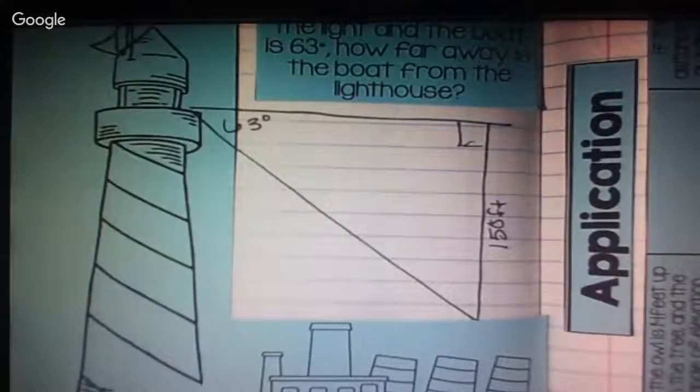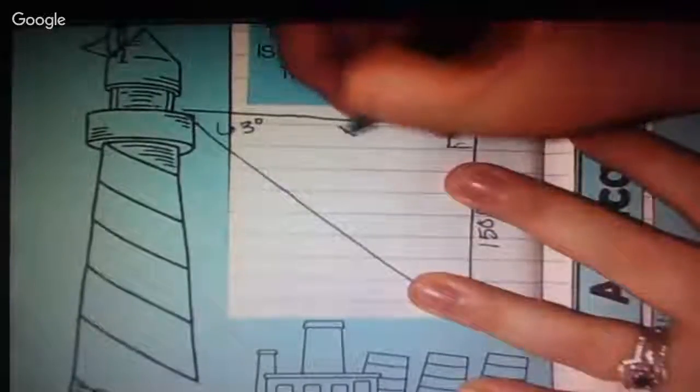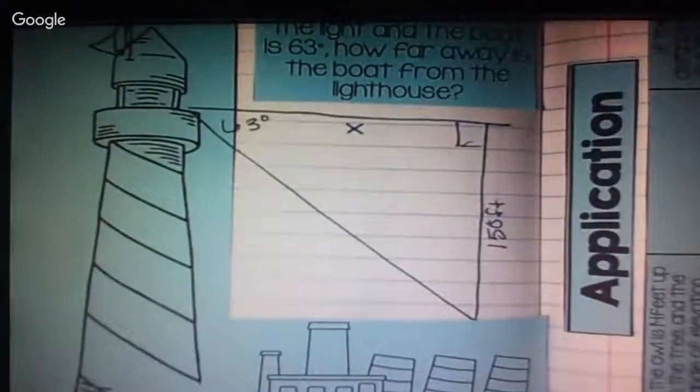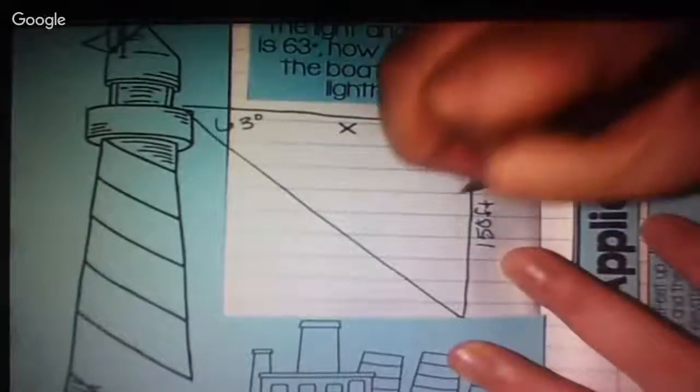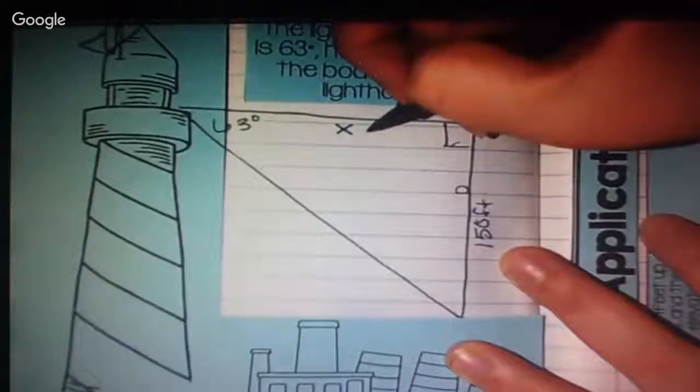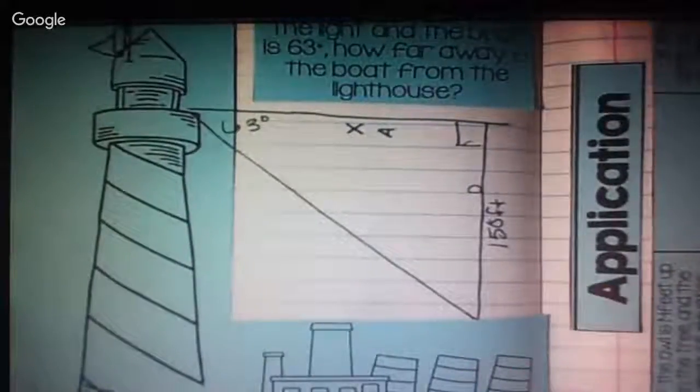Okay. How far away is the boat from the lighthouse? So what am I looking for? No, the top side. They want to know how far away the boat is from the lighthouse. They want to know the distance between the boat and the lighthouse. So we're actually looking for this. You're adjacent. Okay, so 150 is my what side? You're opposite. My opposite. X is my adjacent. So yes, Jeremiah, we're using tangent.